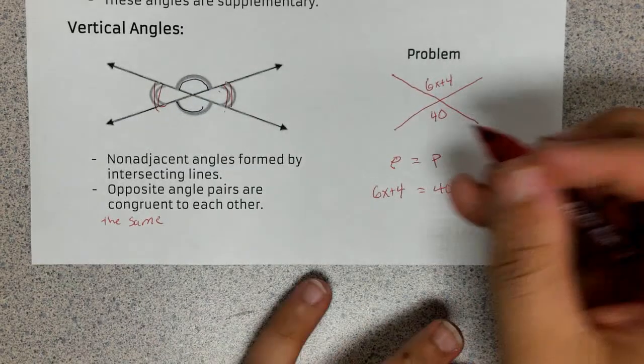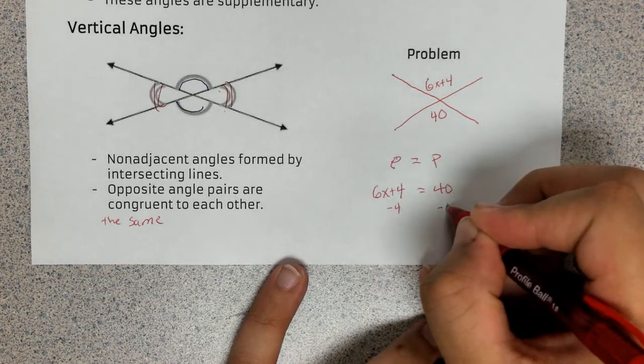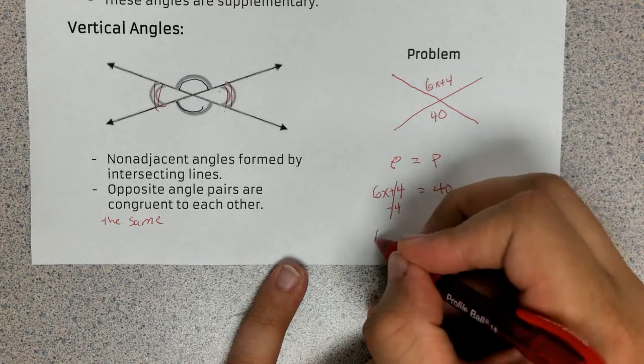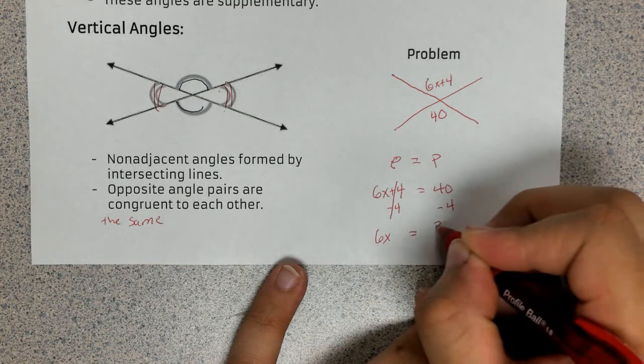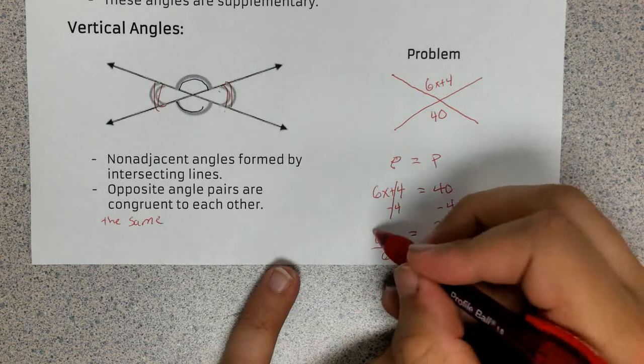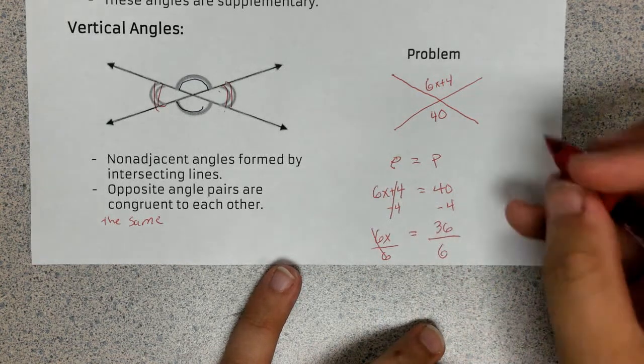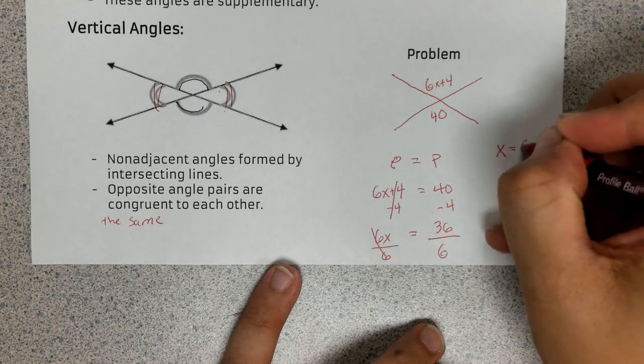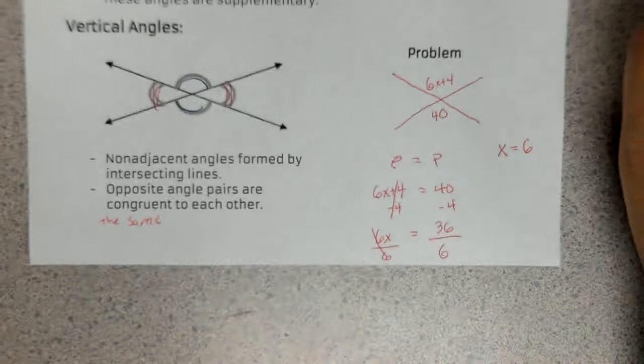Now it's just an algebra problem, so I subtract 4 from each side, get my zero pair, and I'm left with 6x is equal to 36. I can divide both sides by 6, and I'm left with x equals 6. And that is how you do that problem.